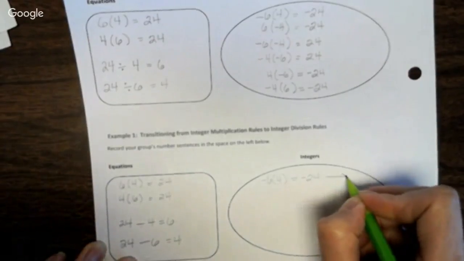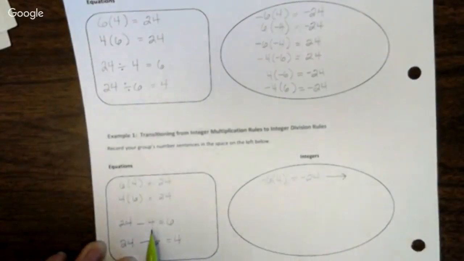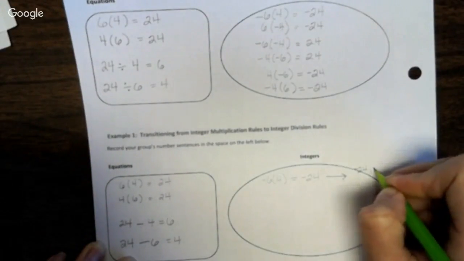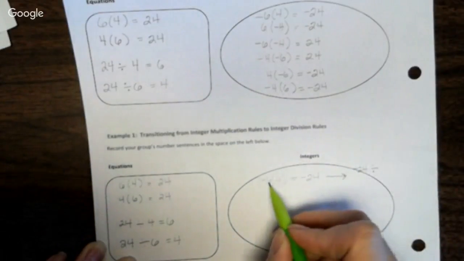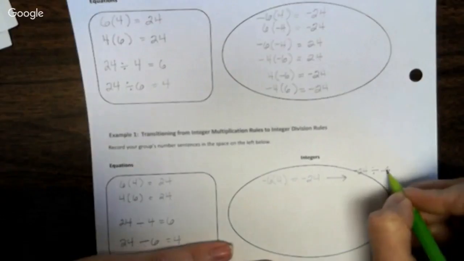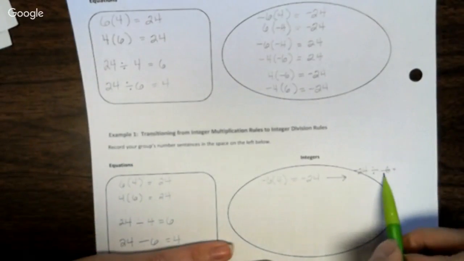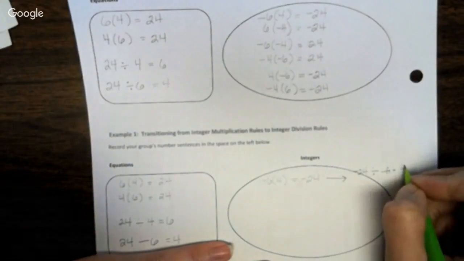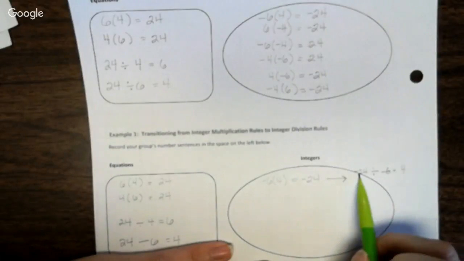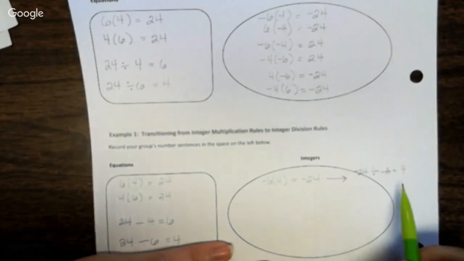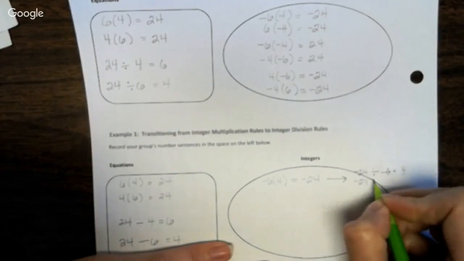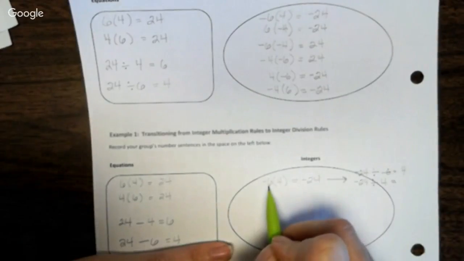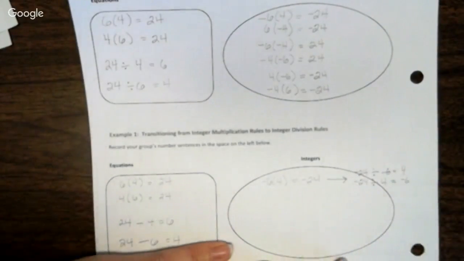But let's take this a step further and make these into division problems just like we did down here. So we would take our product, negative 24, and divide it by the first number, which is negative 6. Now remember what I said earlier. Your answer times this number gives you this number. So negative 6 times 4 gives us negative 24. So when we divide negative 24 by negative 6, we get positive 4. Now, if I reverse that and do negative 24 divided by 4, what do we have to multiply that by to get negative 24? Well, that would be negative 6.